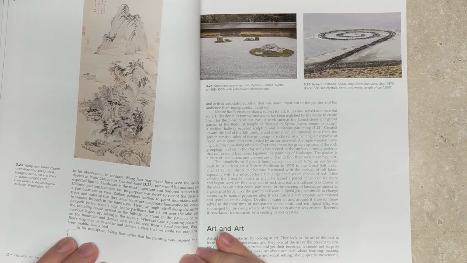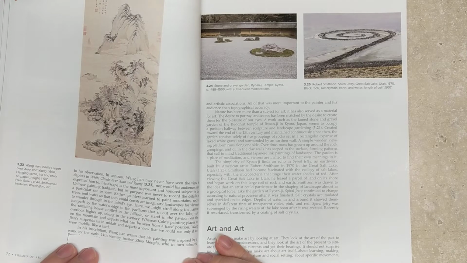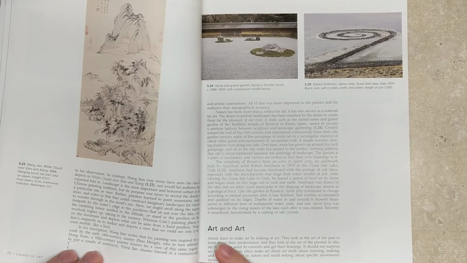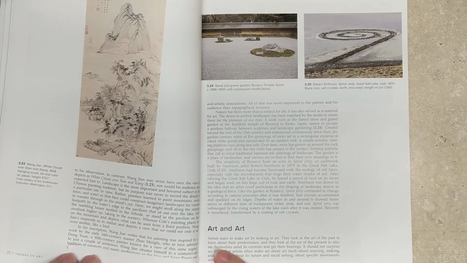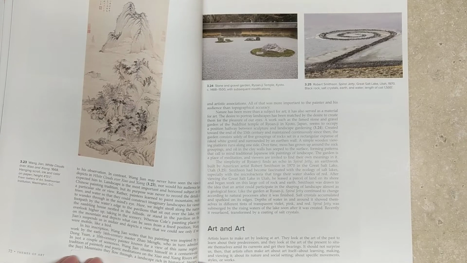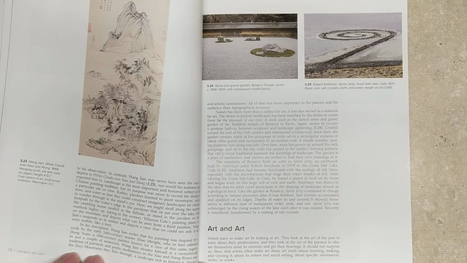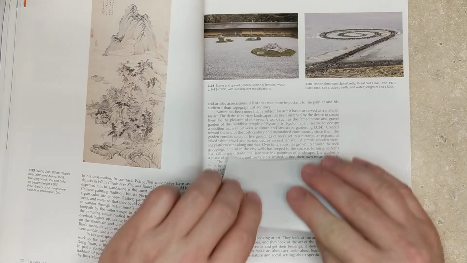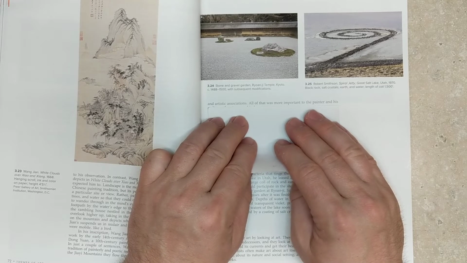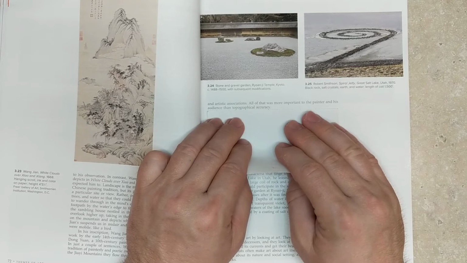like a bird. In his inscription, Wang Jian writes that his painting was inspired by a work by the early 14th century master Zhao Mingfu, who in turn admired Dong Yuan, a 10th century painter known for a view of this same region. In just a couple of sentences, Wang Jian situates himself in a centuries-old tradition of painterly and poetic meditations on the Zhao and Zhang rivers and the Jiuhua mountains they flow through, a landscape rich in historical, literary, and artistic associations. All of that was more important to the painter and his audience than topographical accuracy.